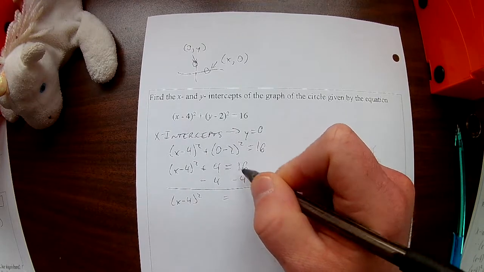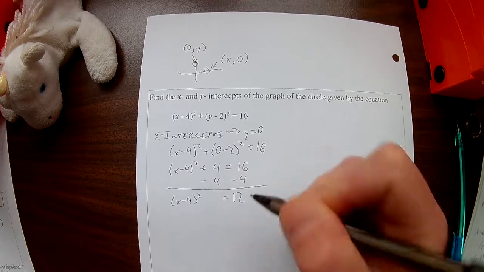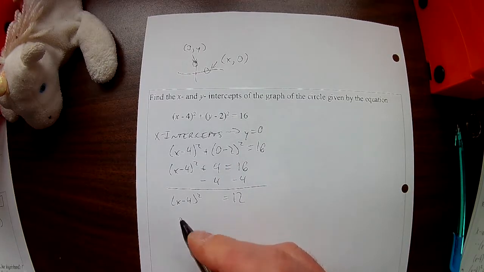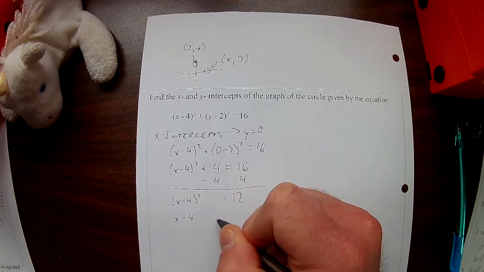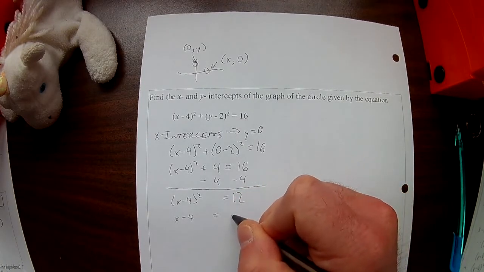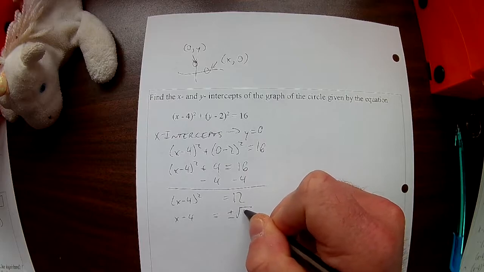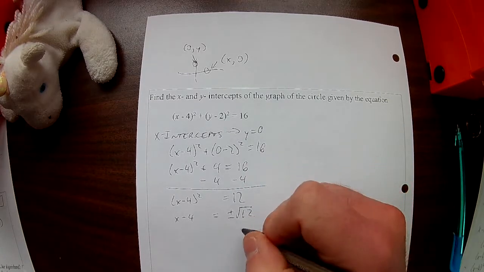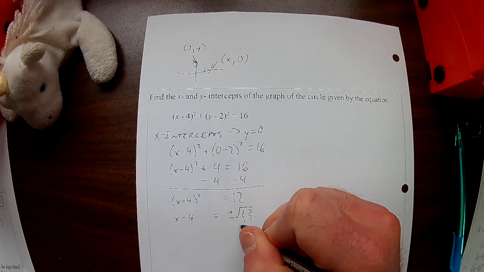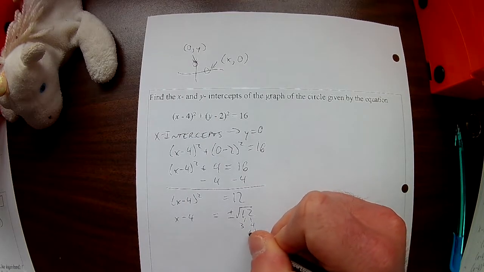I hope I don't make a mistake again. 12. Okay, cool. Square rooting both sides, we've got x minus 4 is equal to, and since we're square rooting, plus or minus the square root of 12. Just because it bothers me, I know that I can simplify this. 12 is 3 times 4, which is 2 times 2.